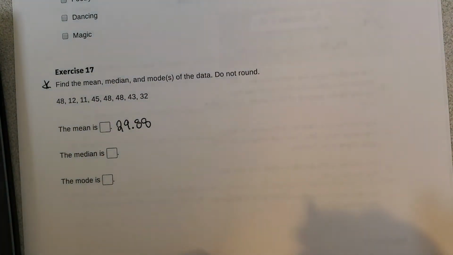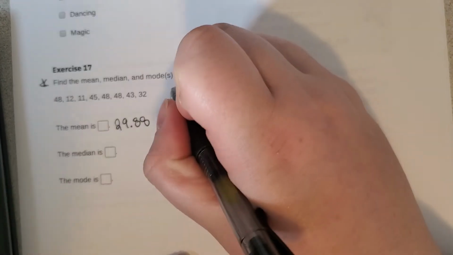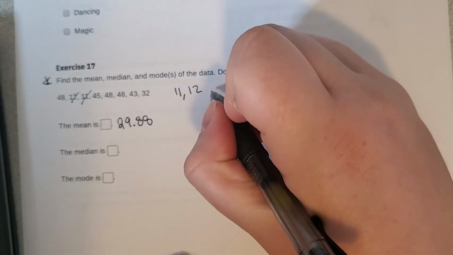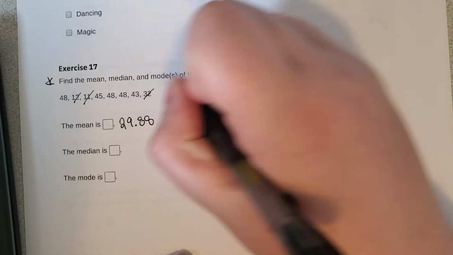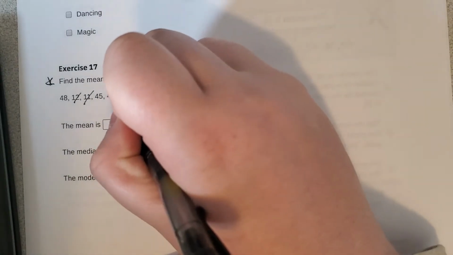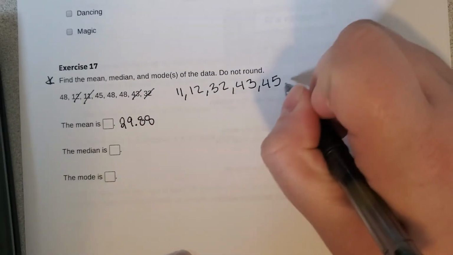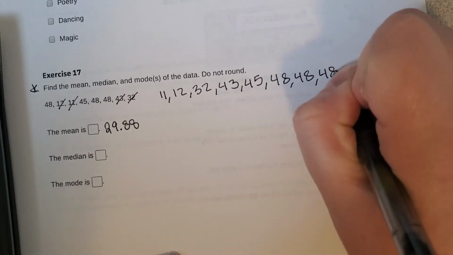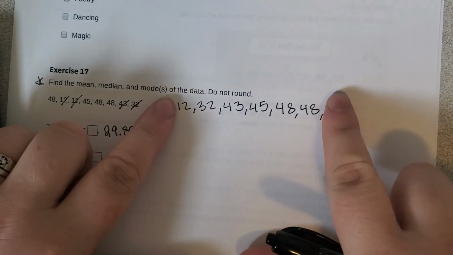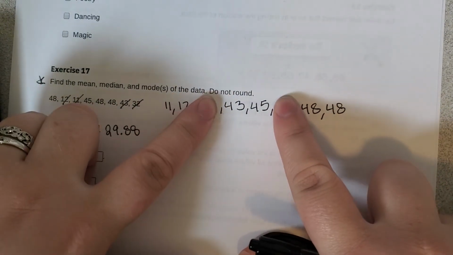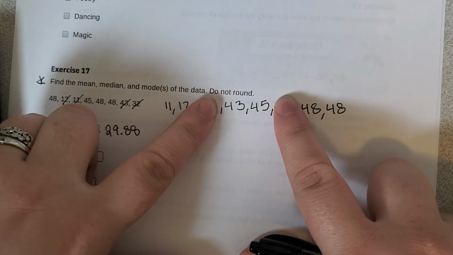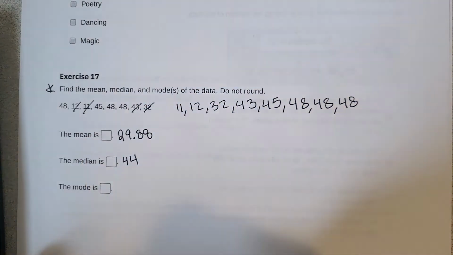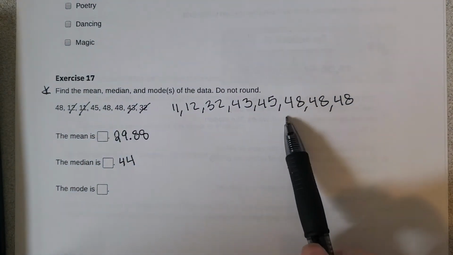All right, so for the median, we need to order the numbers from least to greatest. 11, 12, 32, 43, 45, and then 3 48s. Okay, so working our way from the outside in, we move in, we move in. So we need to figure out what number is between 43 and 45, and that ends up being 44. And then the mode is the number that repeats itself the most, and that is 48.